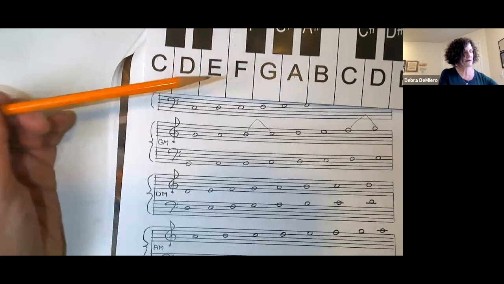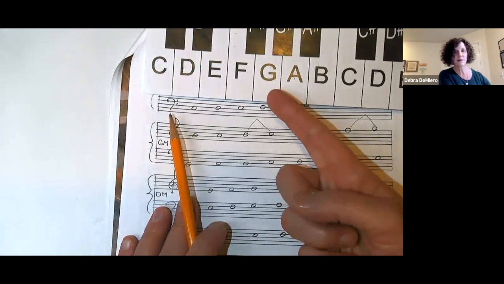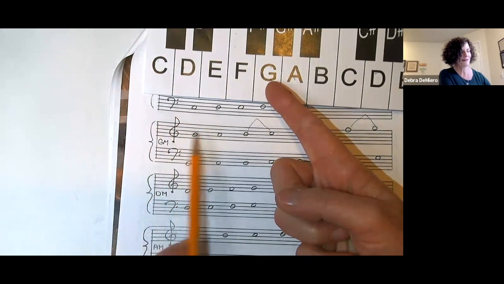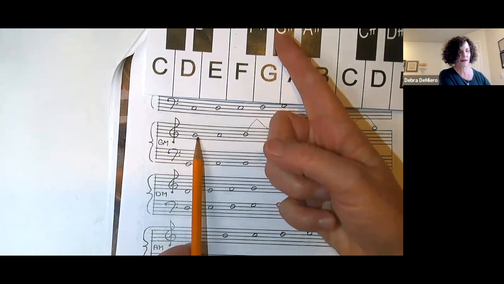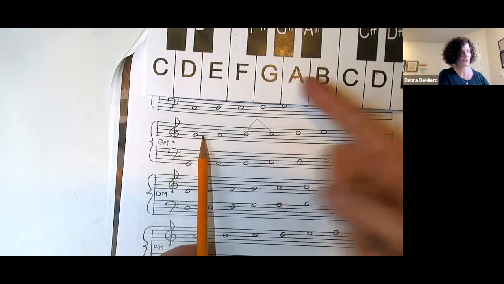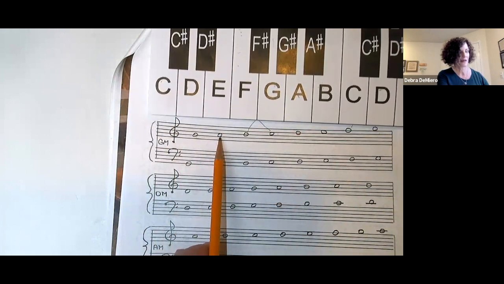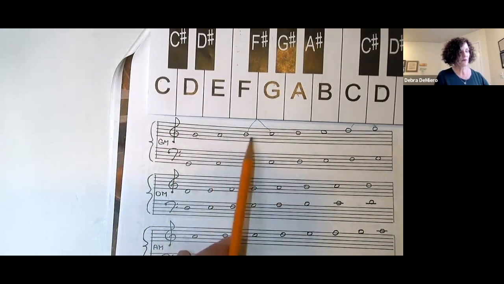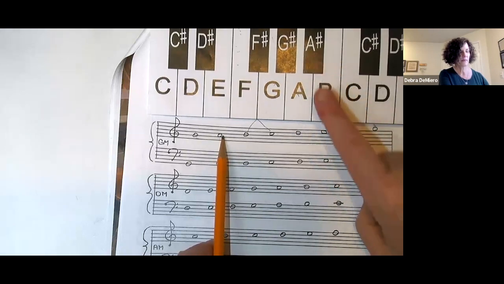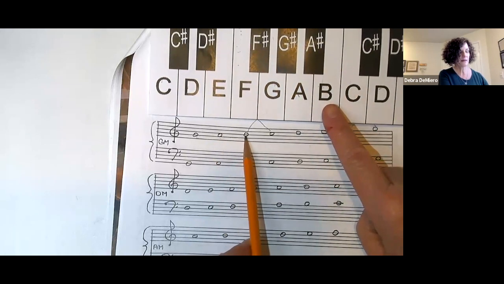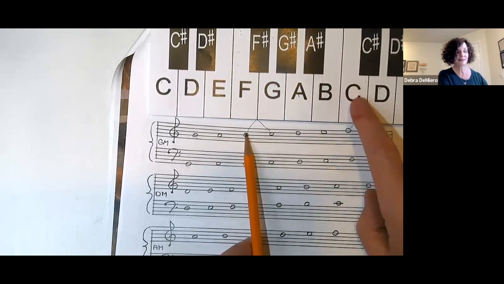We're going to start by moving up a whole step from G. So a whole step above G. We skip the black key and we go to A. So from G to A is a whole step. And we have another whole step we need to move. So from A to B is a whole step. Now we move a half step. From B to C is a half step.